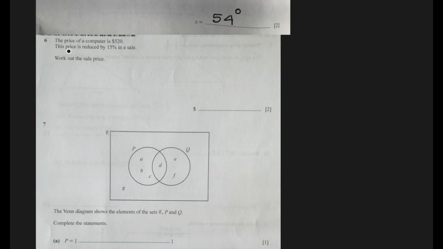Okay. The price of a computer is $520. The price is reduced by 15%. So if this was 100% price, 15% is off, gone. You don't have to pay it. If you don't have to pay 15%, how much do you have to pay? You have to pay 85% remaining, right?